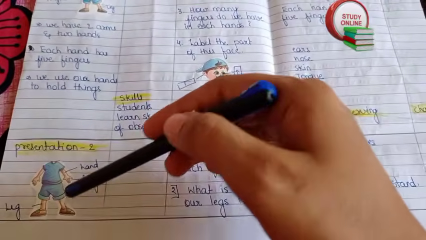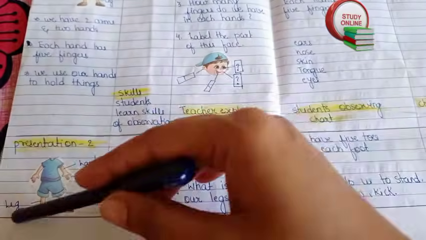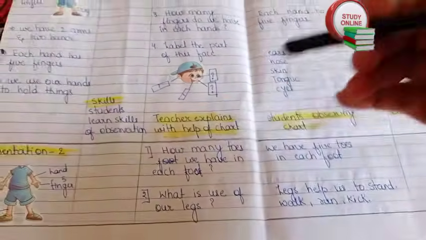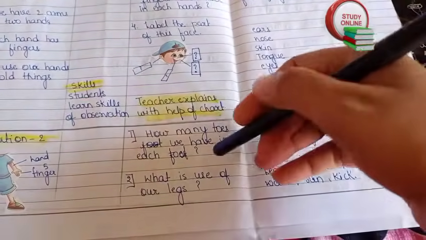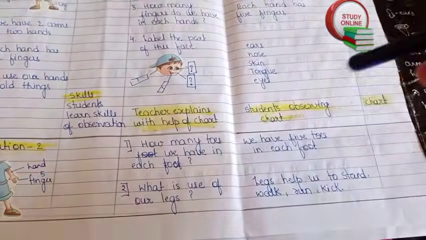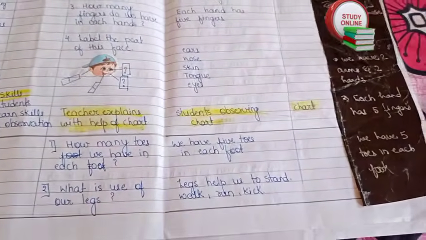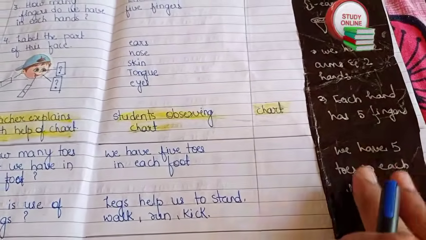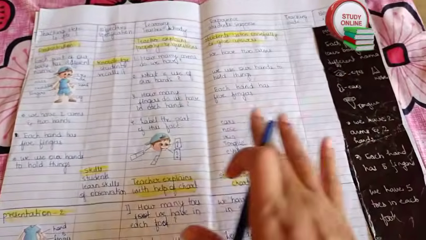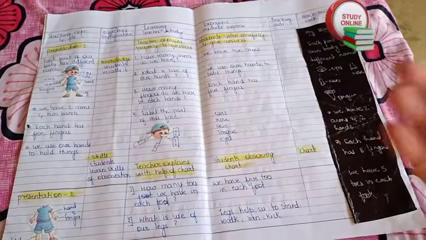So here I have stuck this paper and written all those parts: hands, fingers, legs, everything. So questions related to that, you can see here: how many toes do we have in each foot, and what is the use of our legs. And here you can see the answers that we expect from students. Okay, and here you can see blackboard work. Okay, so this is the overall look of our lesson plan. You can see how we have to stick all these papers.